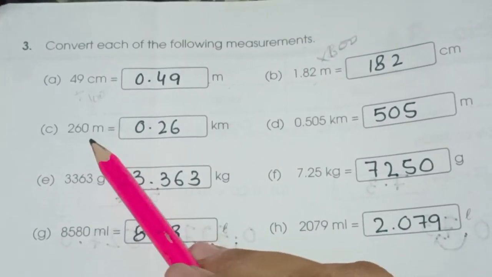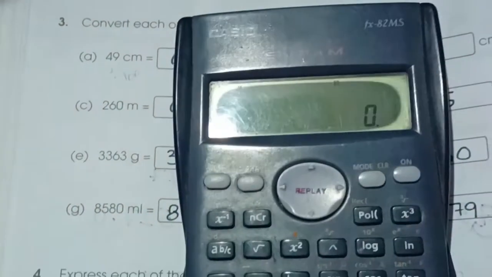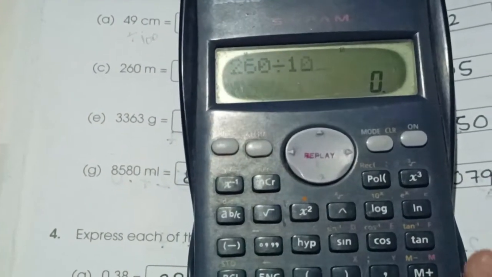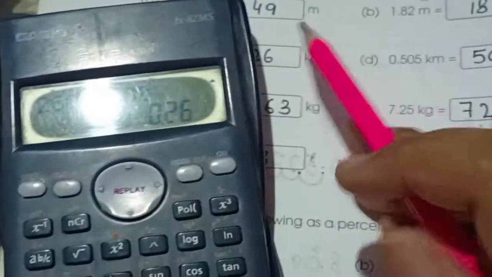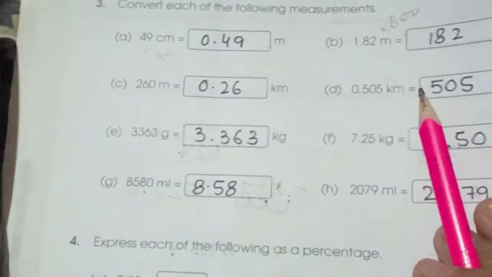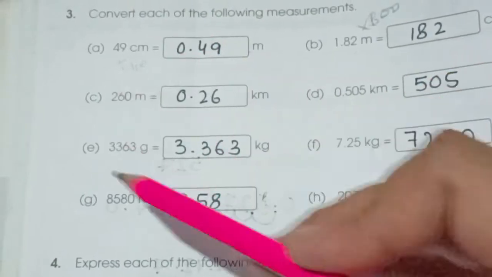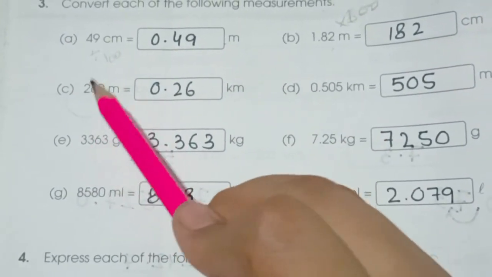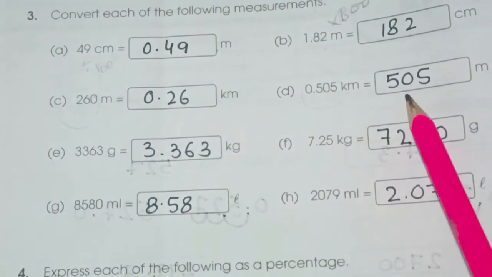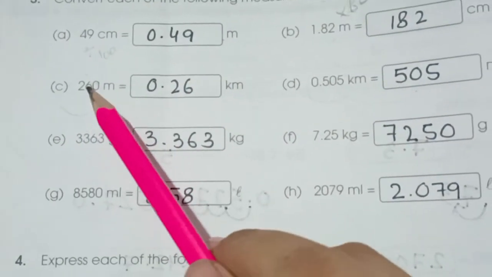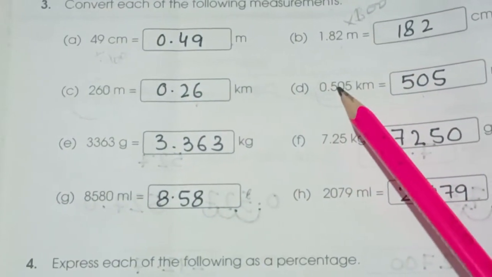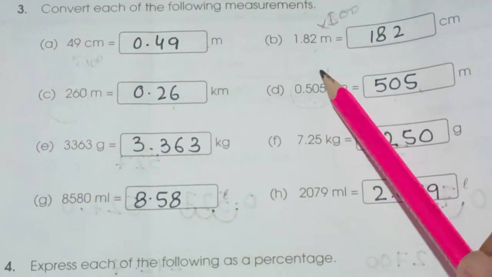Here we have to divide this 260 with 1000. 260 divided by 1000. So we can get the answer 0.26. The simple method is that we have to understand if the number is in simple number, we have to convert this into decimal point, and if the number is in decimal point, we have to convert this into simple numbers. To convert the simple number into decimal point, we always divide the number. To convert the decimal number into simple, we multiply the number.